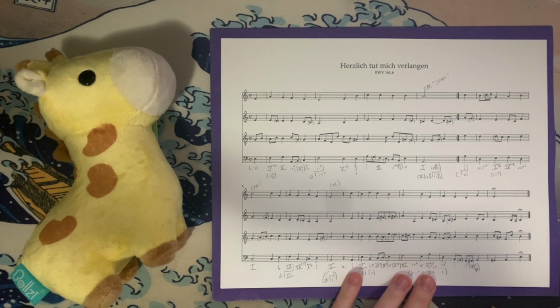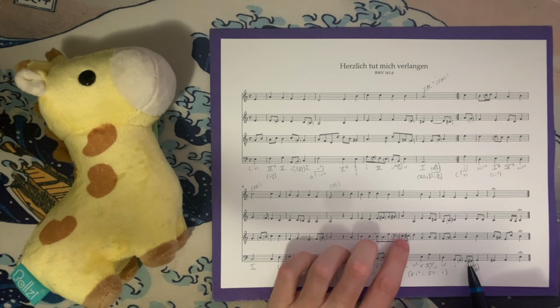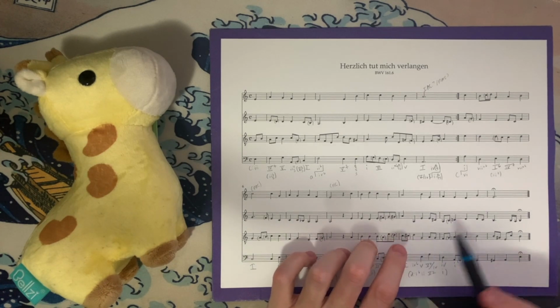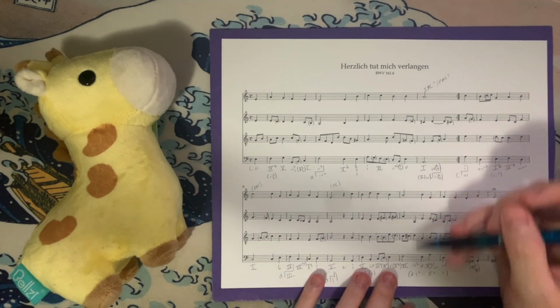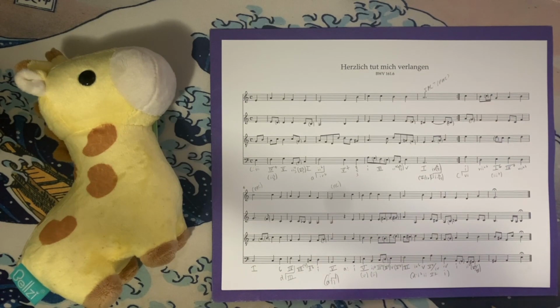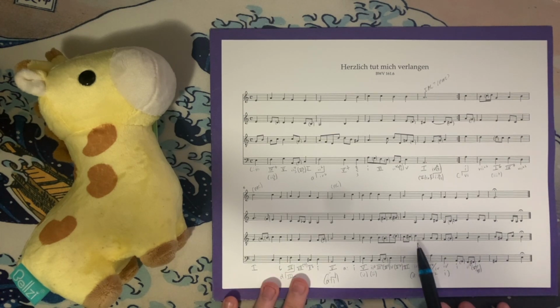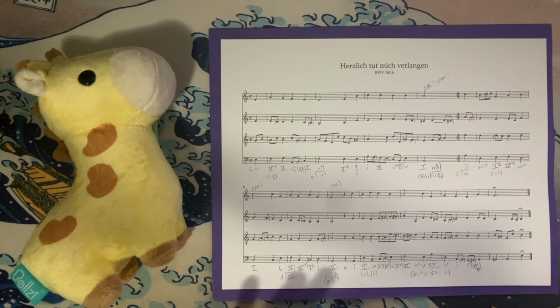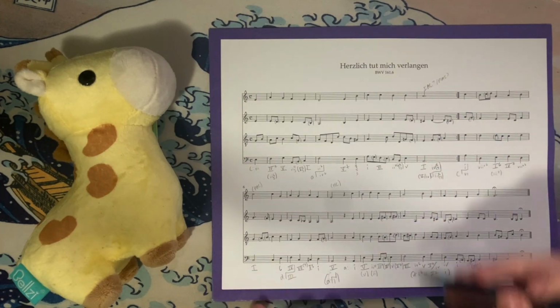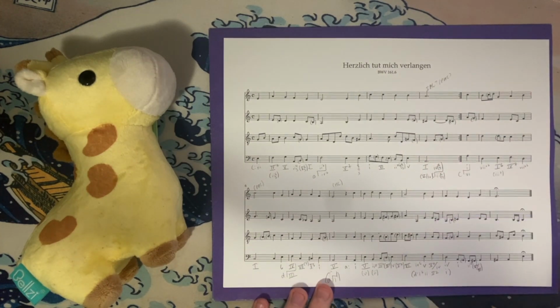That's why I put it in parentheses. I feel like it's just a passing tone in the same way that this C sharp is a passing tone. I don't think this F major chord is turning into F augmented and then going to D minor. But I feel like there's a stronger argument to say that this chord is a little bit more justified than if we were to try and forge a chord out of the notes that are happening at the same time as this C sharp is introduced.